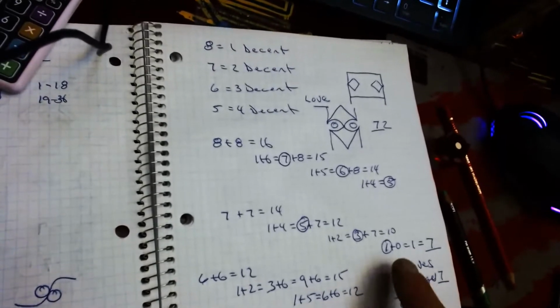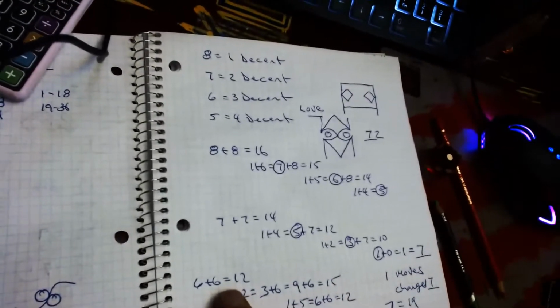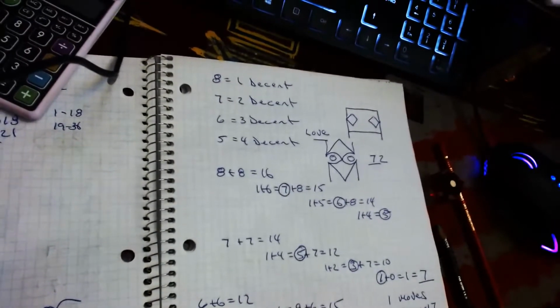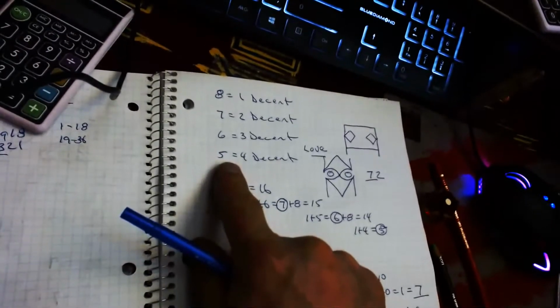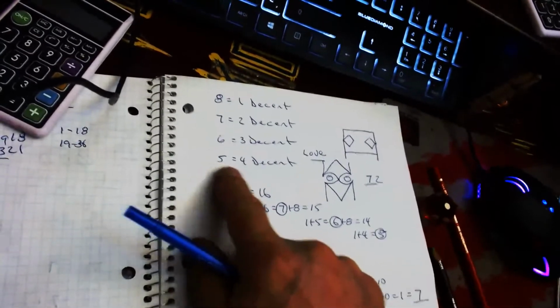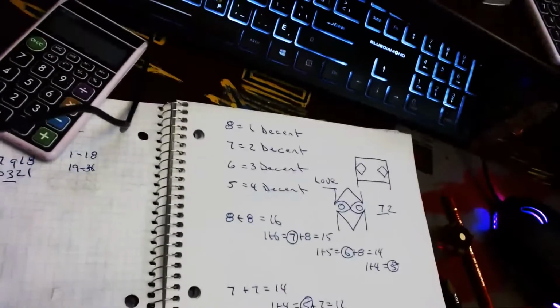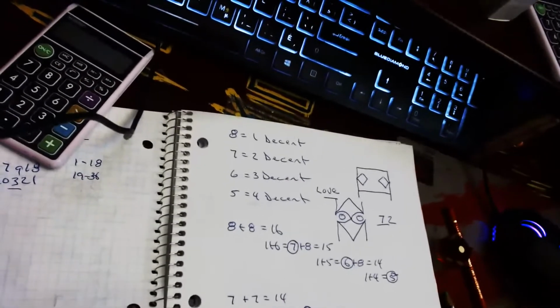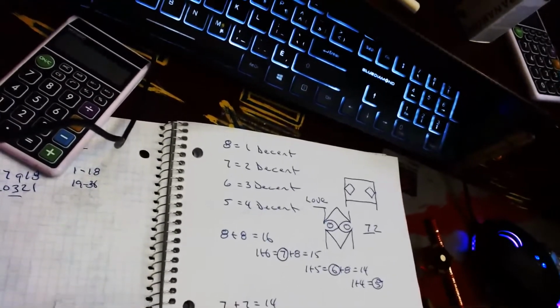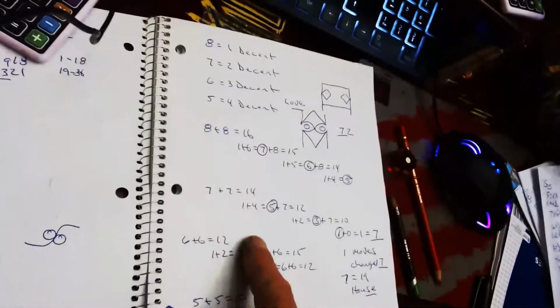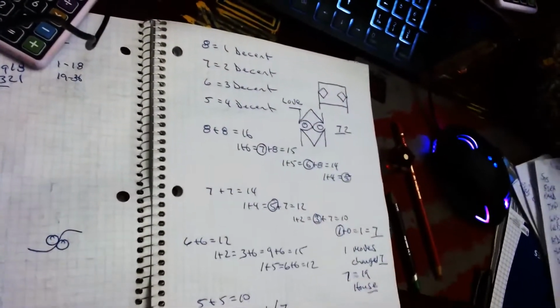Did I go down again? No, I did not. 6 is going to go down 3. 6 and 6 is 12. 1 and 2 is 3. 5 will go down 3. From 5 will descend is 4. 5 and 5 is 10, becomes 1. 5 goes down 1, 4. 6 goes down 3. 7 goes down 2. 8 goes down 1. So like the dice, it is the number exactly the same.